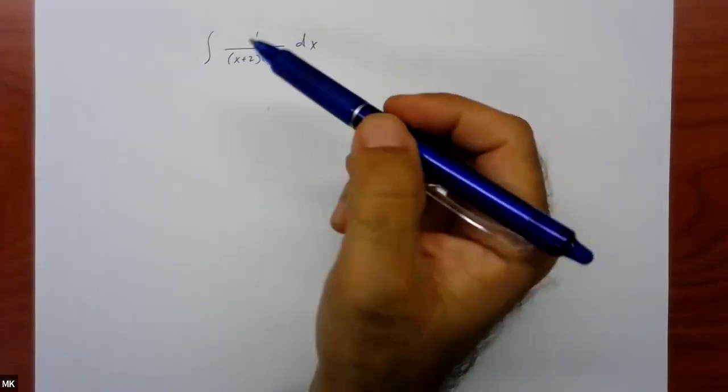And things similar to this. It could be like x plus 2 squared or x plus 3 cubed or x times x plus 2, x plus 3, something like that. It could be many combinations down here. And there could be many things on top. And we'll talk about how to handle each of those. But in a simple form, this is what I'm trying to answer.